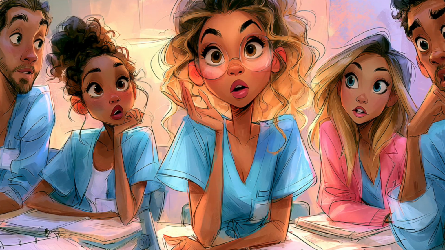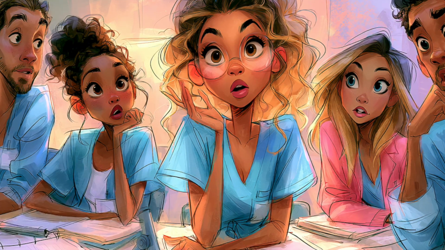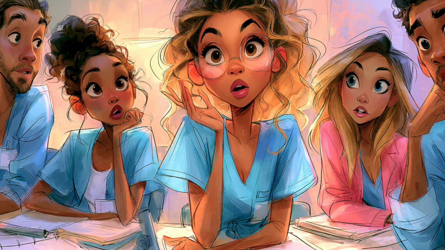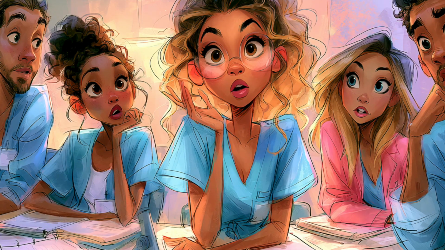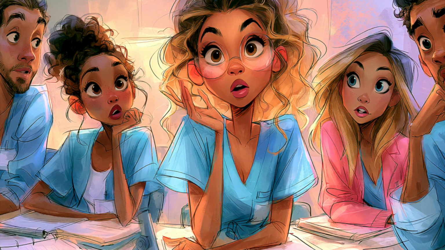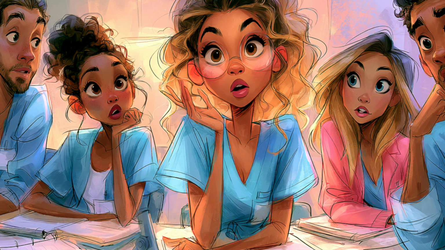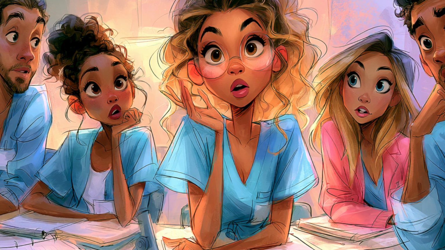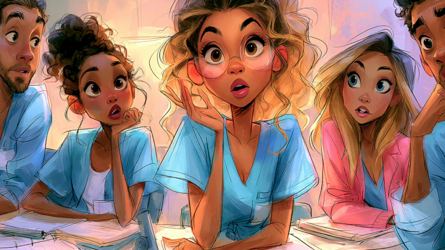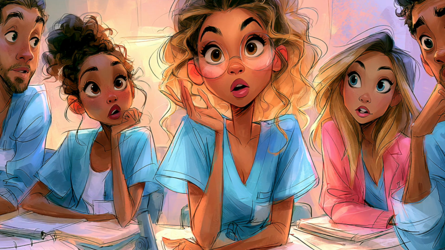Pop test question: what medication reverses opioid-induced respiratory depression? A. N-acetylcysteine. B. Naloxone. C. Vitamin K. D. Protamine sulfate. The correct answer is B. Naloxone reverses opioid effects and is used for suspected opioid overdose or severe respiratory depression.